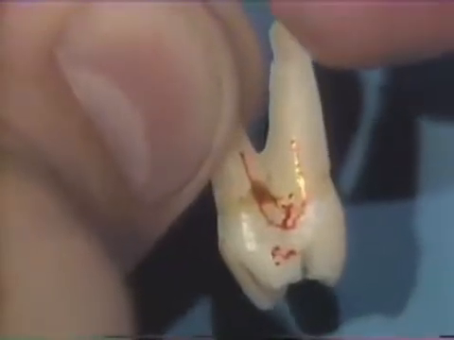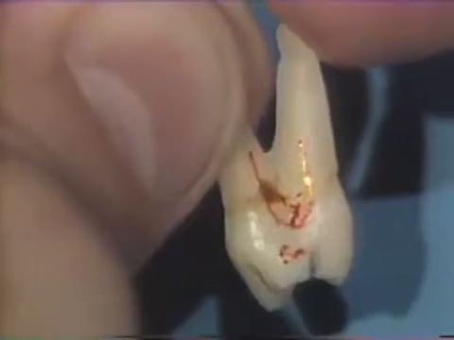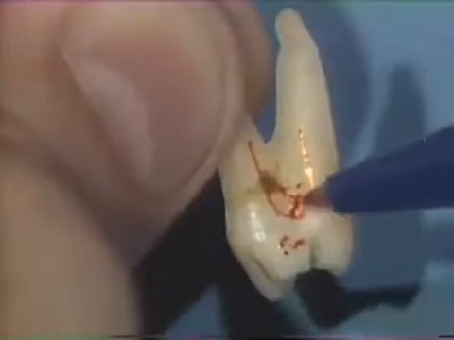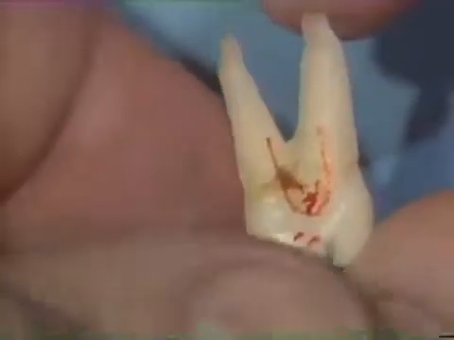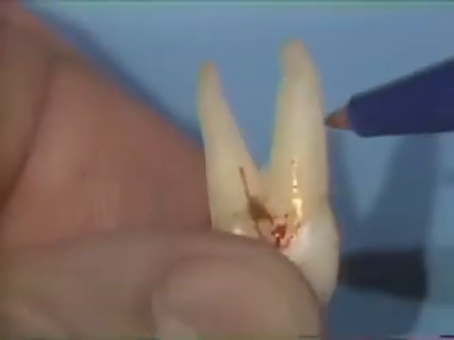Seconds do not have a concavity on the mesial, nor do we have concavities on the distal of either the first or the second. So the only maxillary premolar having a concavity is this first. Now this premolar has 2 roots, a facial root and a lingual root.